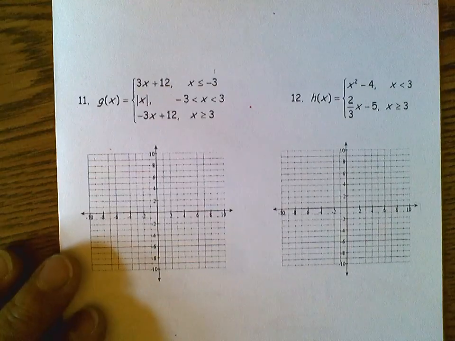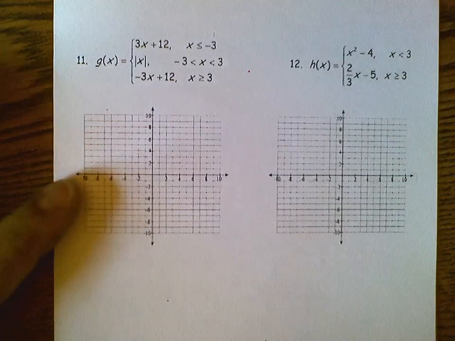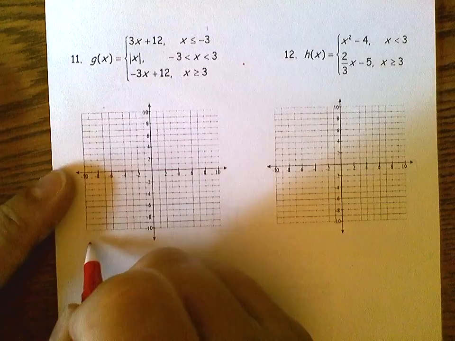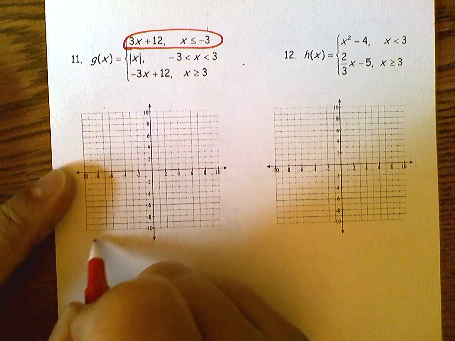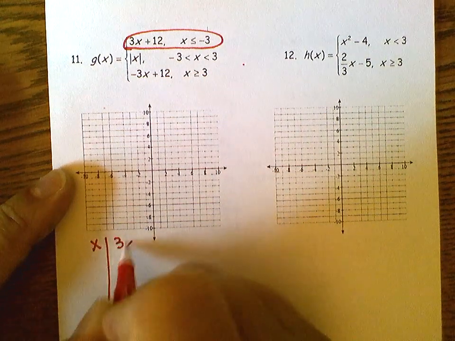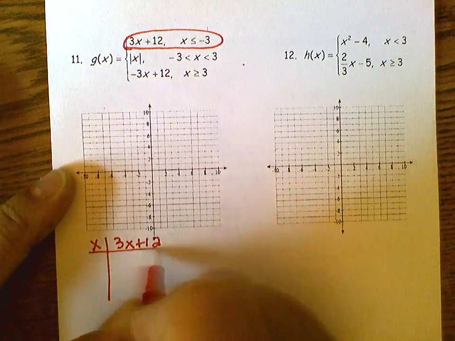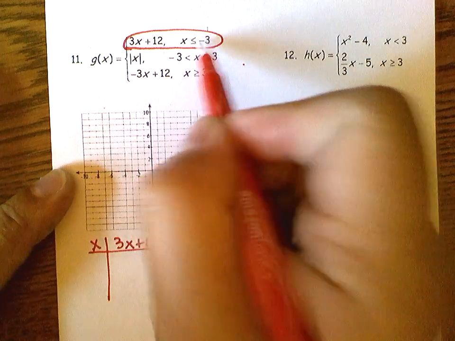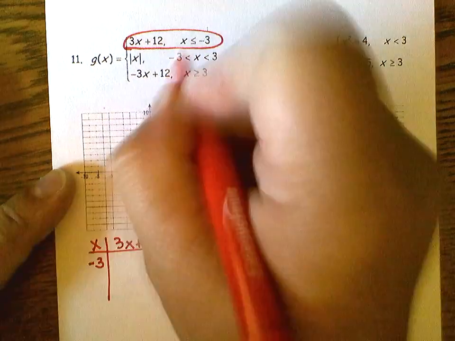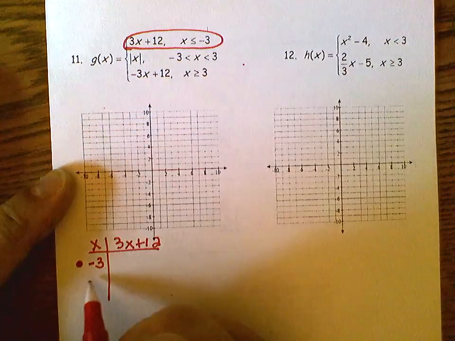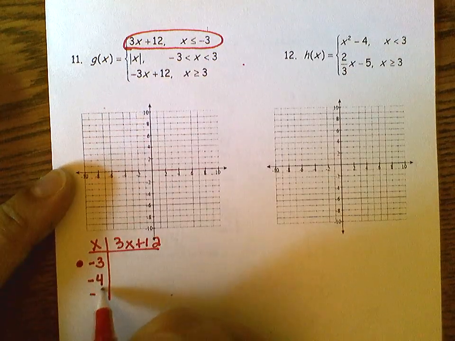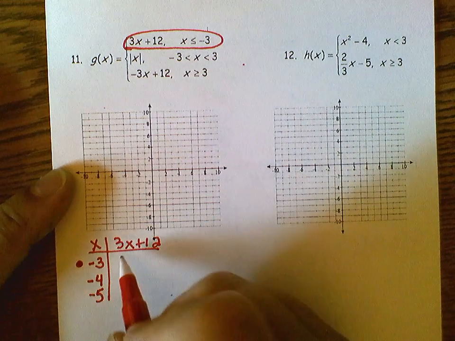We have 2 more to discuss. So for 11, we're going to start with the first function at the top. We have 3x plus 12. The endpoint is at -3. It's a closed circle, and it's less than, so I'm going less than -3.